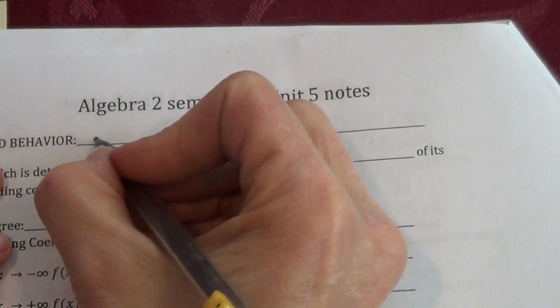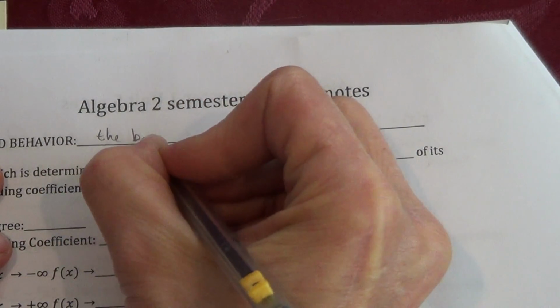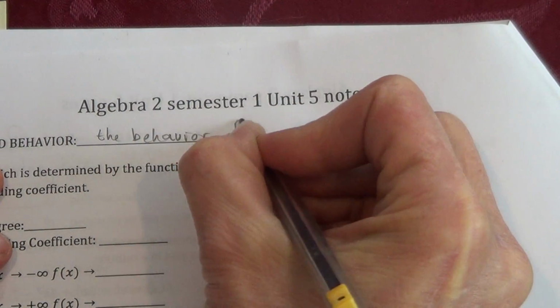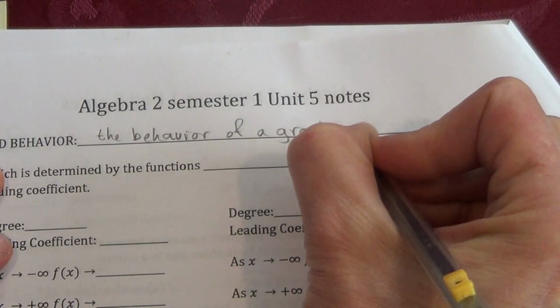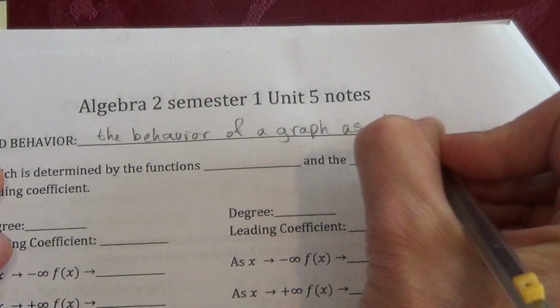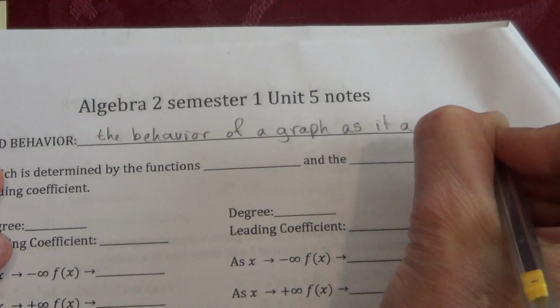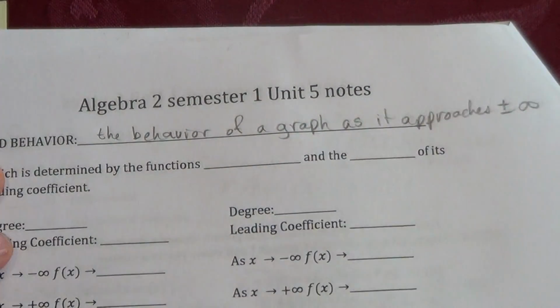End behavior is the behavior of a graph as it approaches positive or negative infinity.